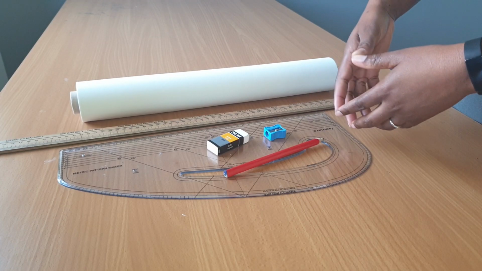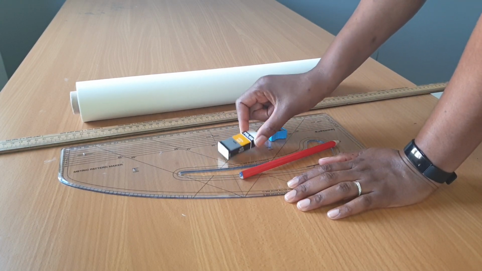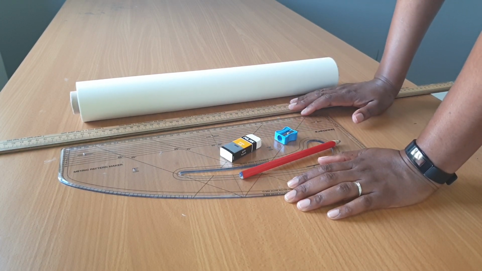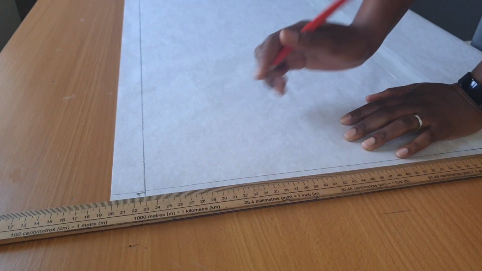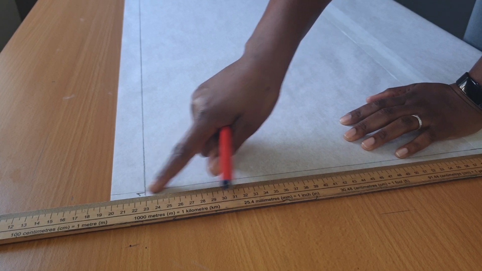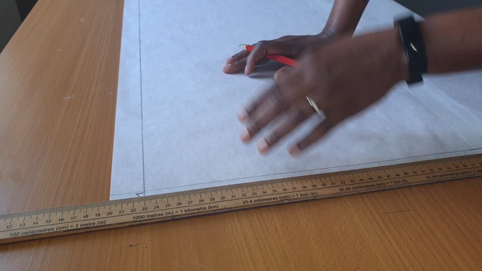In order to draft, I need my pattern maker, pencil, eraser, sharpener, a long ruler, and some paper. Start by drawing two lines down and across, making sure that both lines are straight.